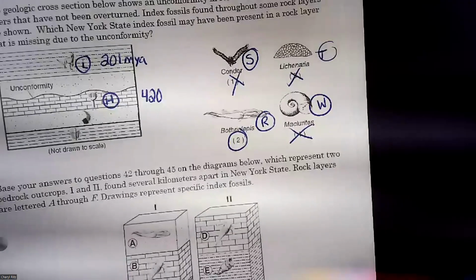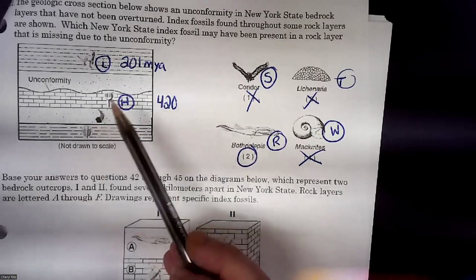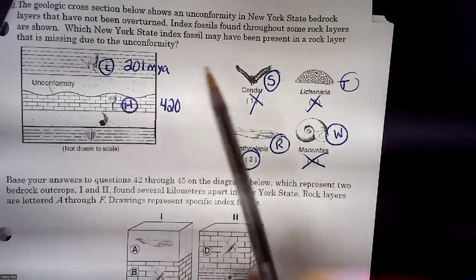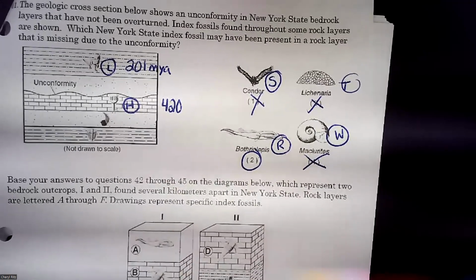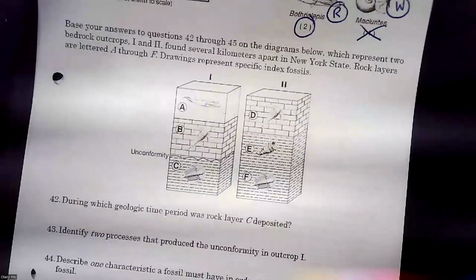All right, so we already went over question 1, remembering you have to match these index fossils up with the ones on the bottom of your reference table. And we basically look to see which one came in between the dinosaur and whatever that thing is. And it was the fish-looking thing.